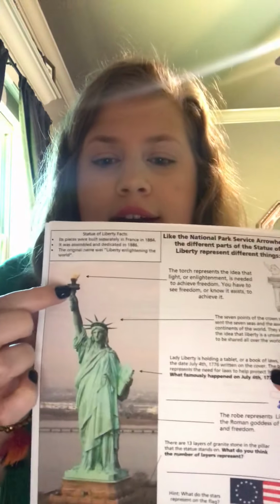Okay, so let's look. The first one is pointing to the torch. So here it is. It says the torch represents the idea that light or enlightenment is needed to achieve freedom. You have to see freedom or know it exists to achieve it.